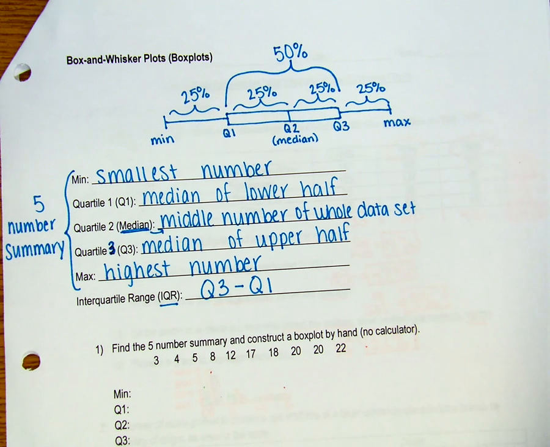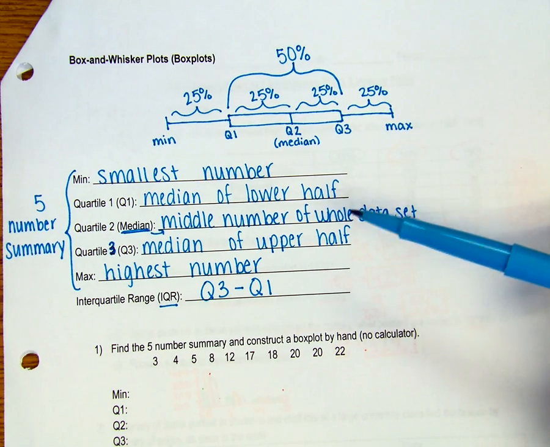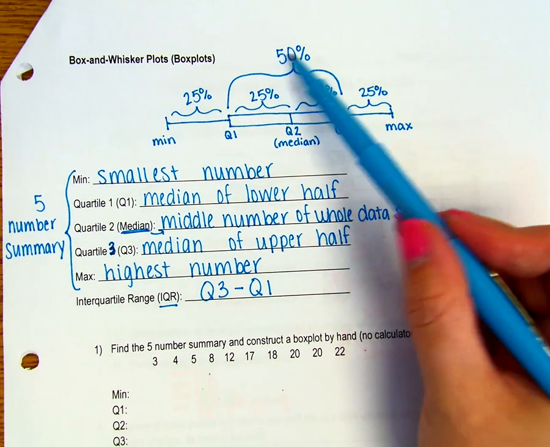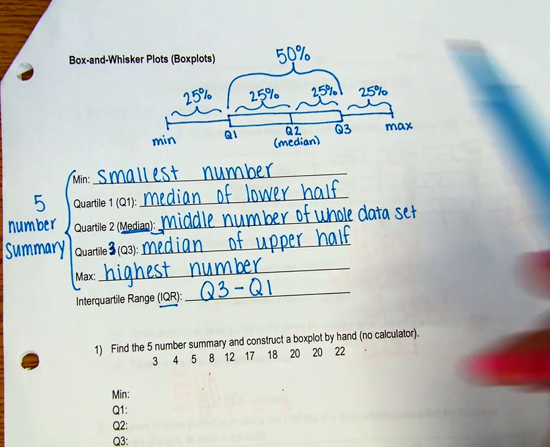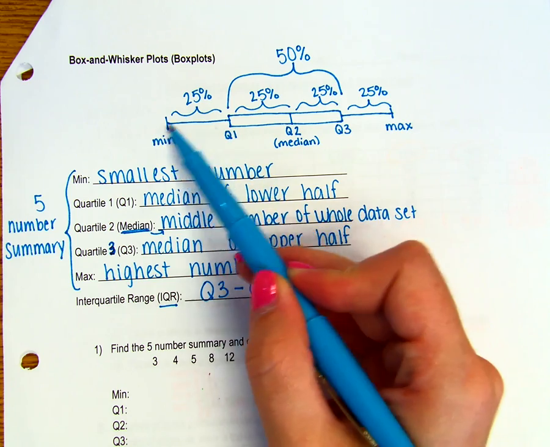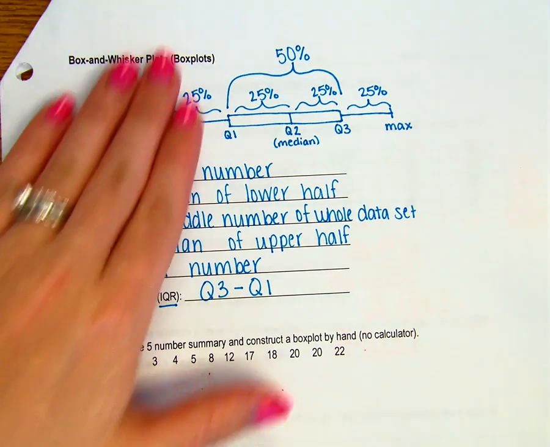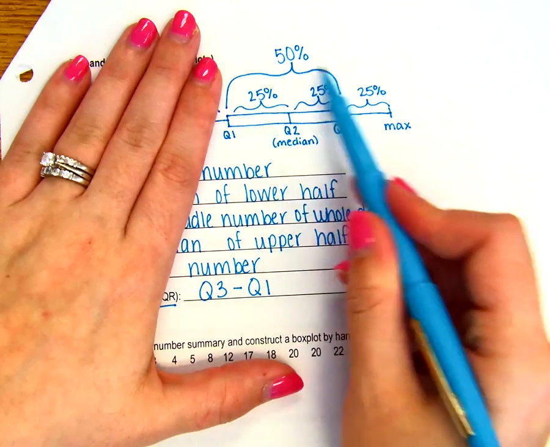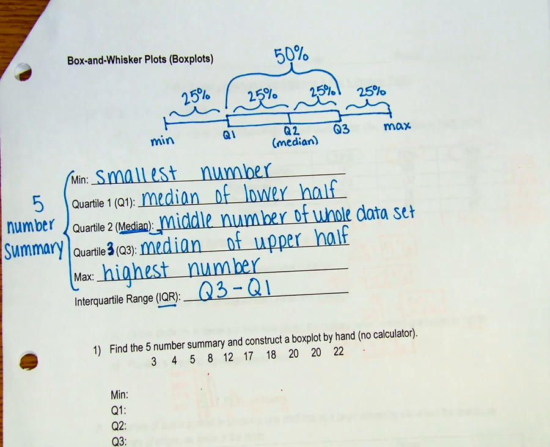These percentages are important when it comes to analyzing a box and whisker plot and what it's telling us about the data. So we could say 50% of the data is between this number and this number, or 25% is below this number or above this number. Or if we were going here to the end, 75% is from here to here. That's where the percentages are important.